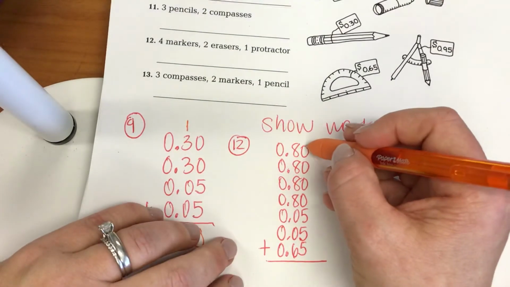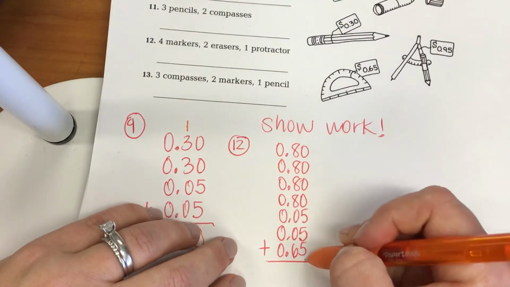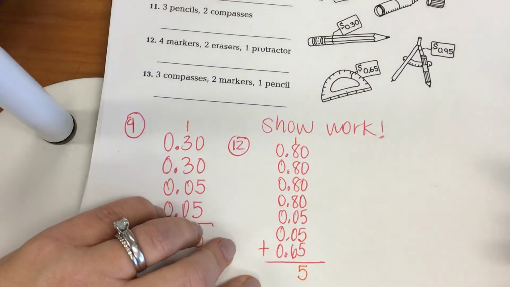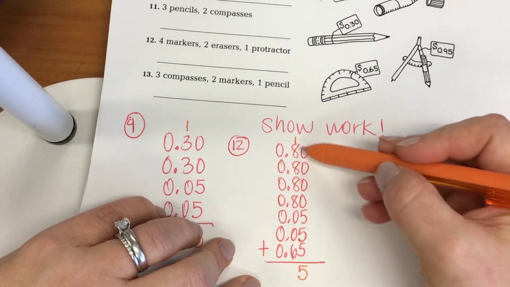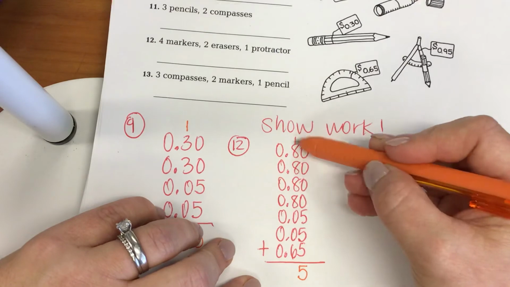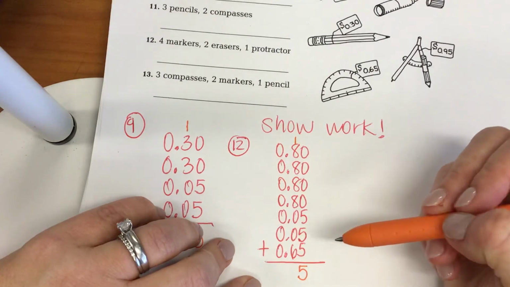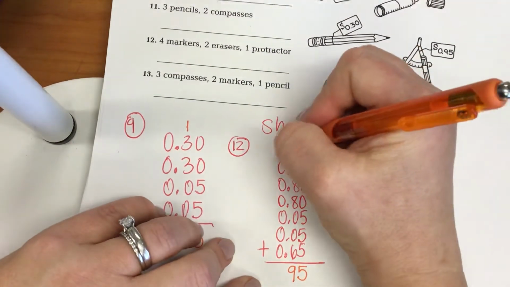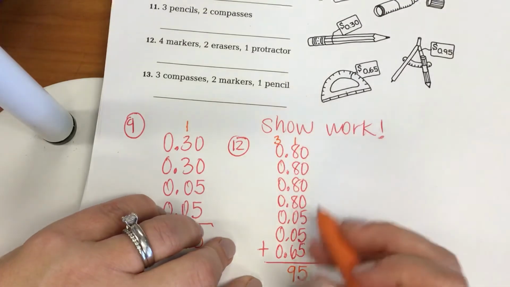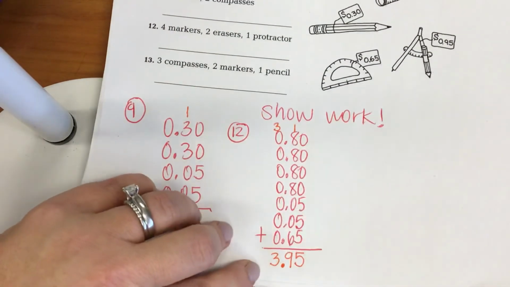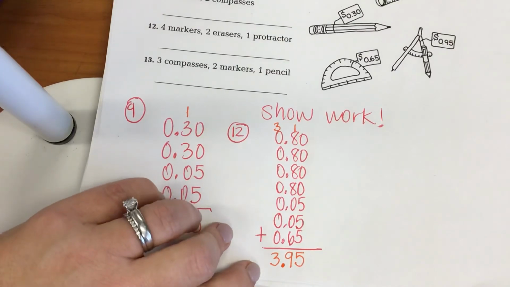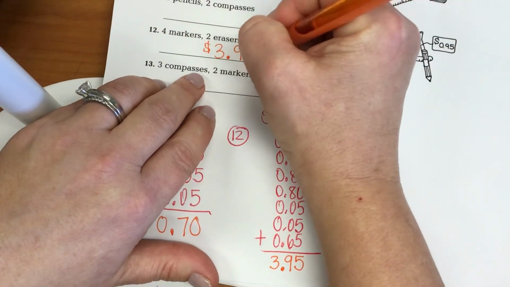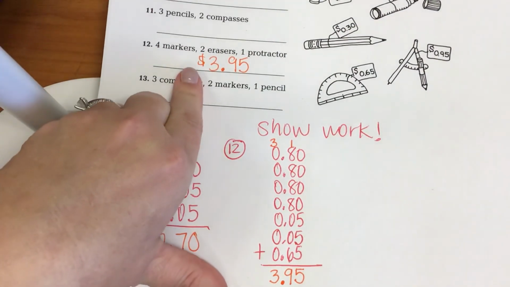Start by adding all these digits, 0, 0, 0, 5, 5, and 5. That'd be 15. Carry your 1. Ooh, 8 times 4, there's 4 8s. That's 32, plus 1 is 33, plus 6. That's 39. So you'll put a 9 down here, carry your 3. And 3 plus all those zeros is just 3. Don't forget, bring your decimals straight down when you're adding and subtracting decimals. So the answer for number 12 is $3.95. Make sure your dollar sign goes in front of the 3. And you have your decimal there.